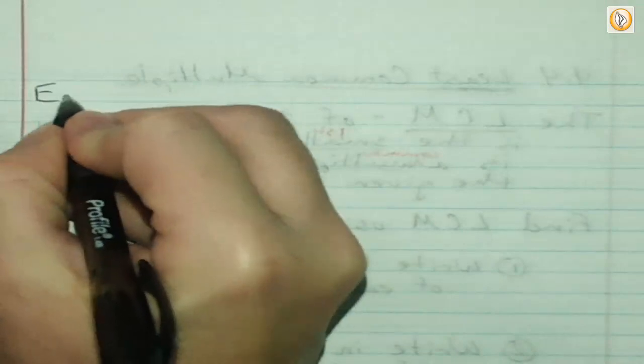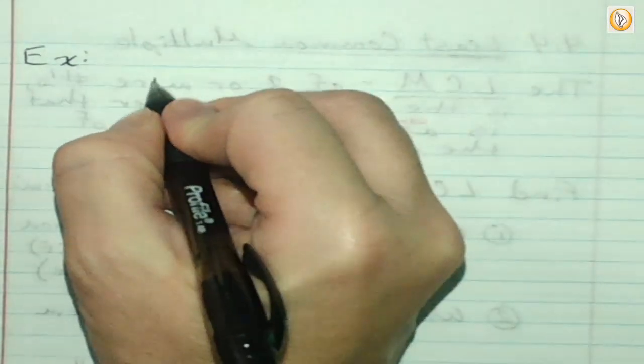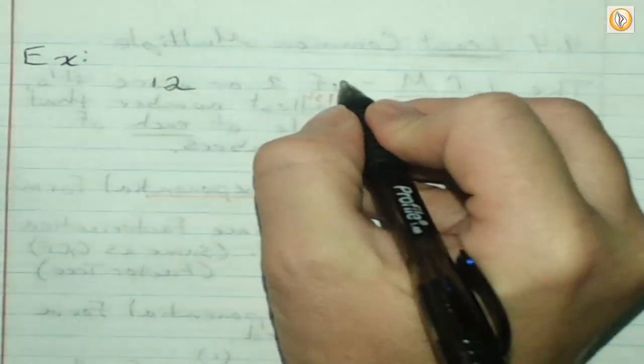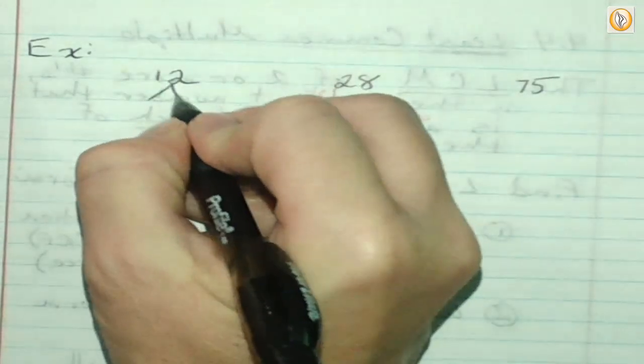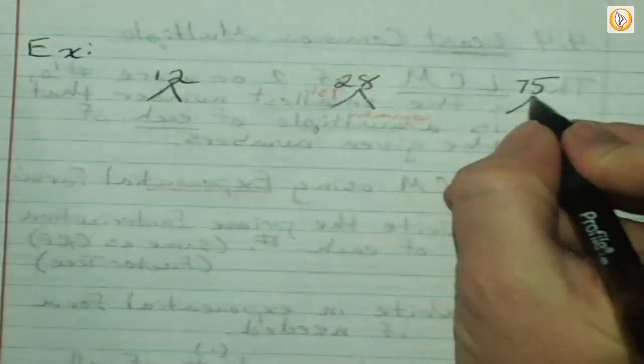So we're going to do an example. We're going to do just lots of examples. We're going to find the least common multiple of 12, 28, and 75. Step 1 says write the prime factorization of each number, which is your factor tree. So we're going to do a factor tree of all three of those.